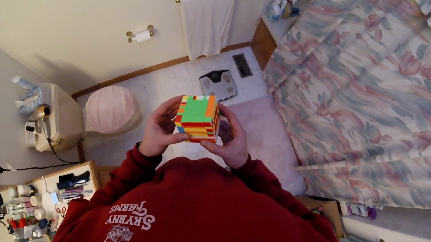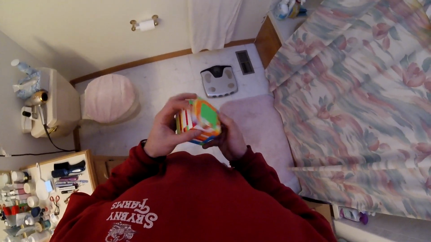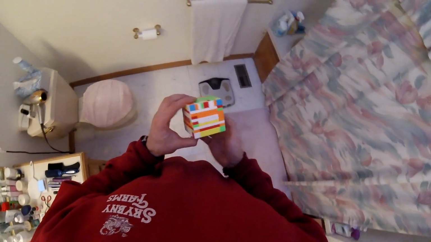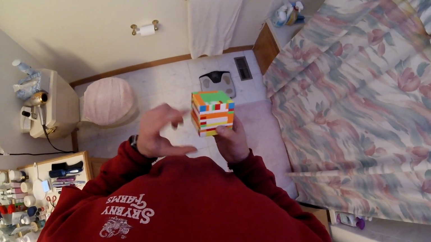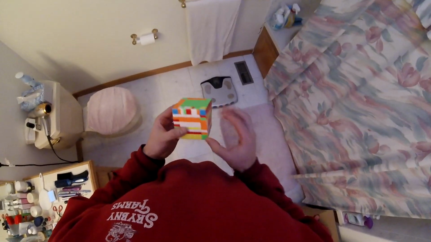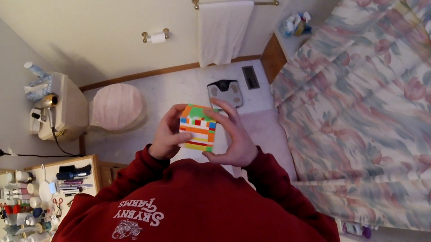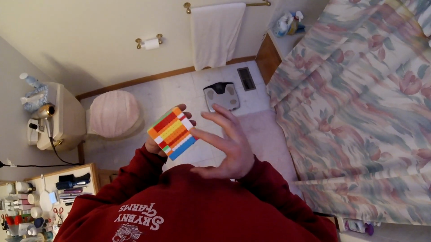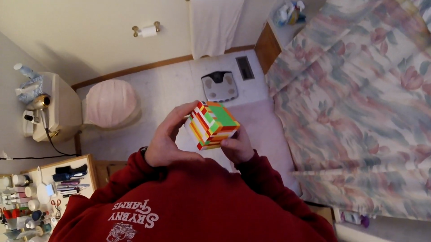I saw orange, white first, so let's do orange, white. One here. Got one here and one here. And this one and this one are both flipped. So I might as well flip this one while bringing this one down. So we're going to do something like this. So now that chunk's in the back. And we're going to finish it off.